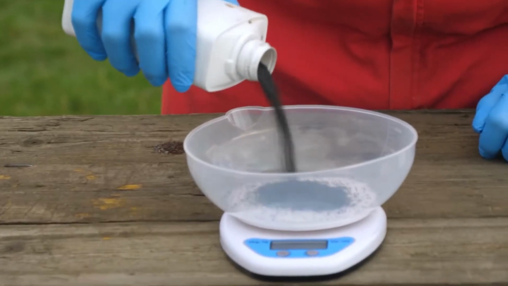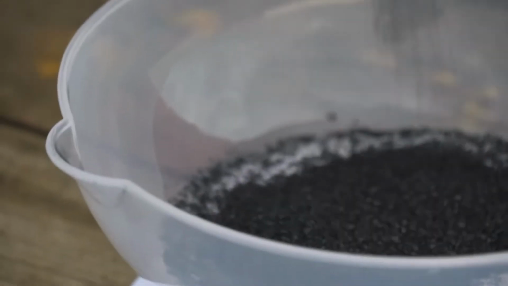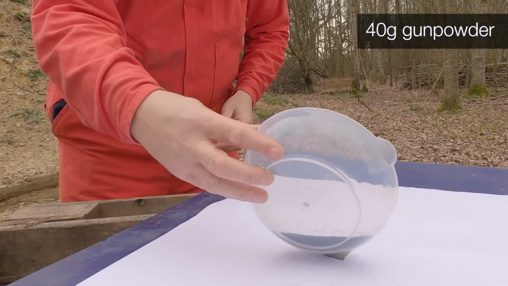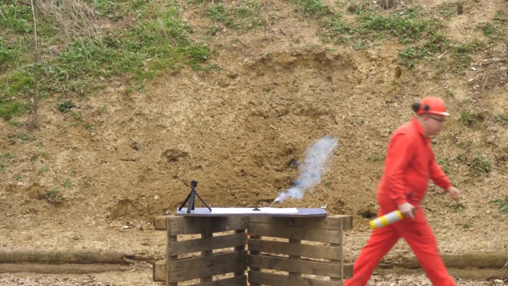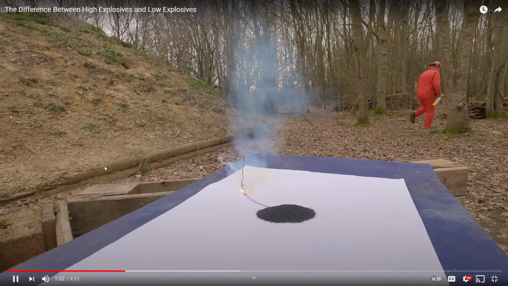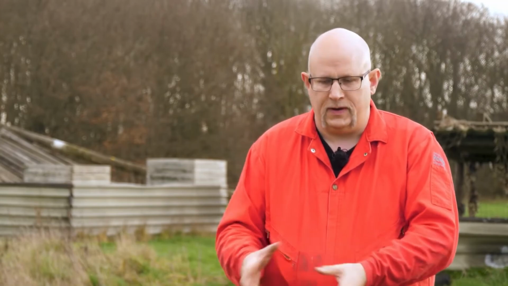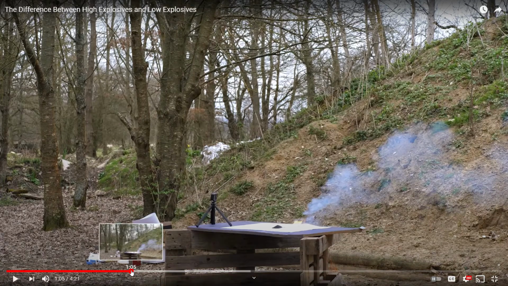We will be making a mixture of a fuel and an oxidizer. With low explosives, these are roughly mixed together, so they're particles of the two in close proximity. When a low explosive reacts, it's a thermal reaction, so it's heat travelling through the low explosive, causing the chemical reaction to occur. As it burns, the fuel and the oxidizer react together, producing lots of gas. That will just bleed off into the atmosphere as a big puff of smoke. So this is not an explosion. This is low explosive. This is gunpowder.